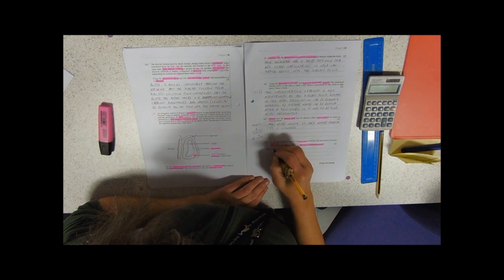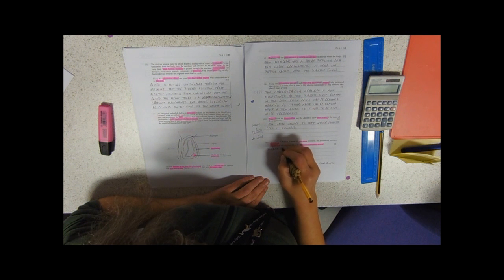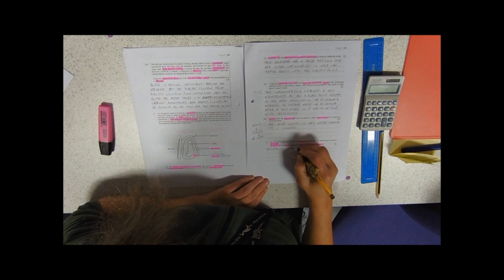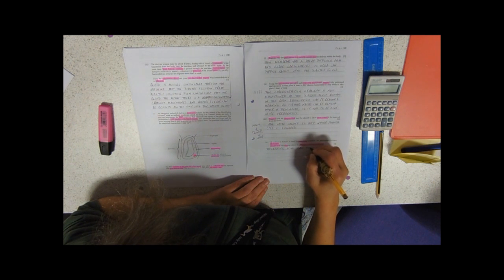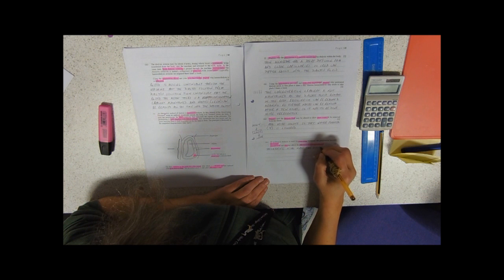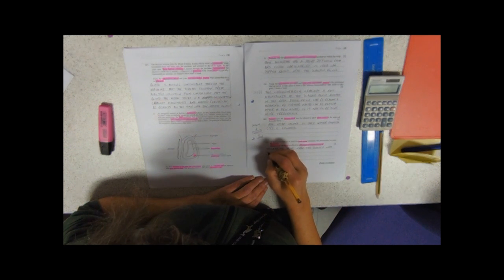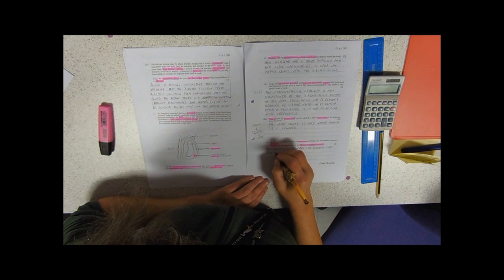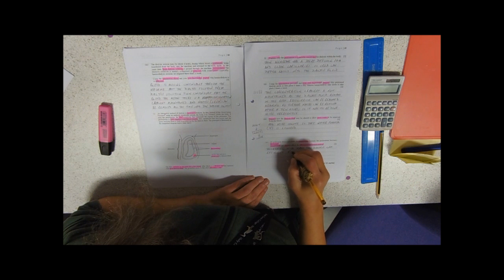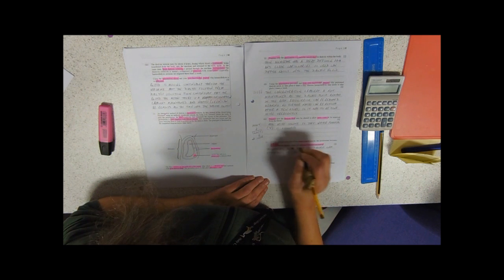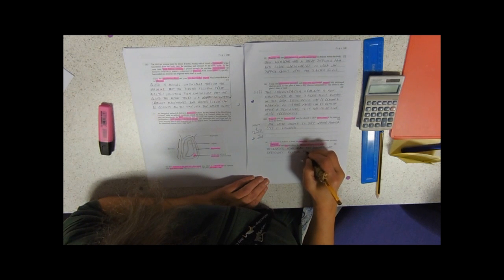Thickening will make the dialysis less efficient, because thickened, I'm thinking, the diffusion path will be longer.